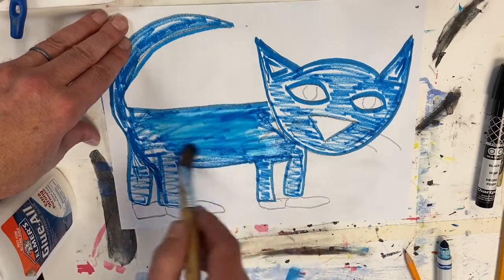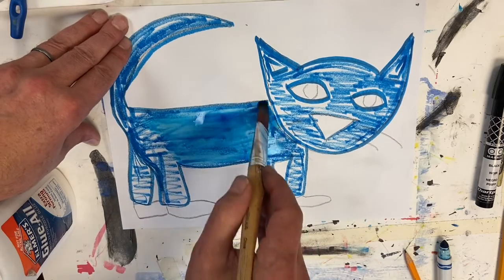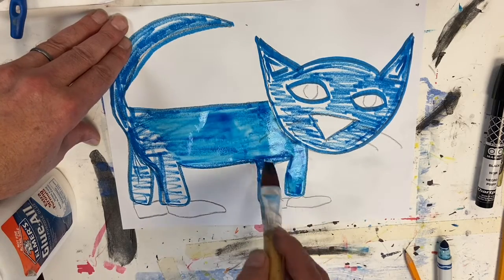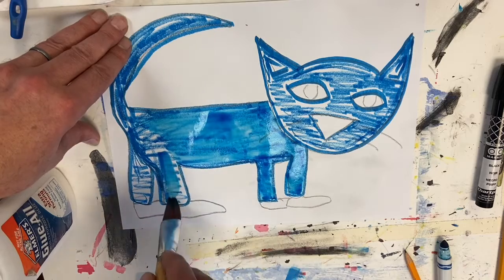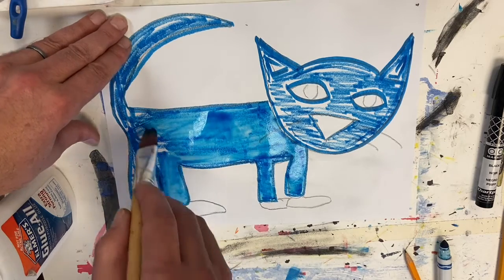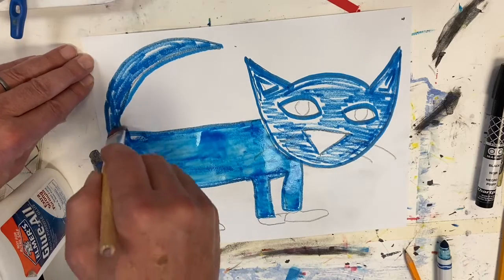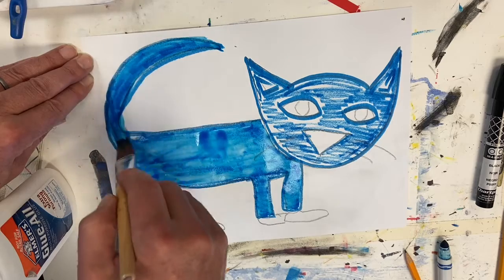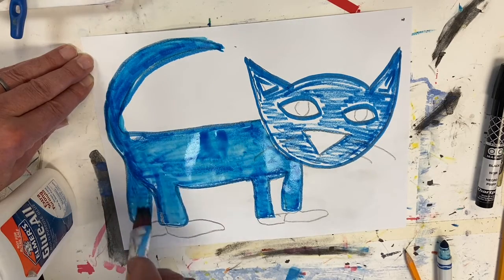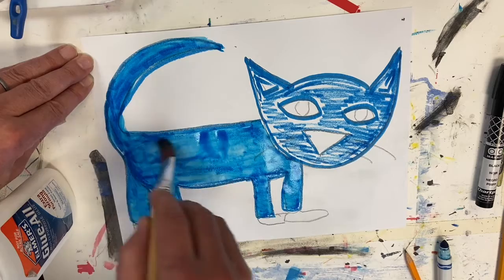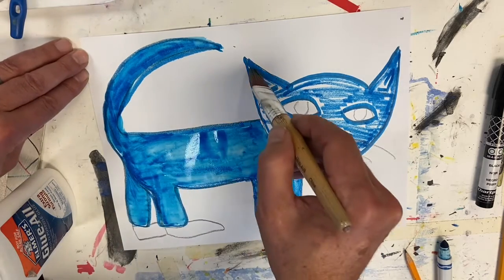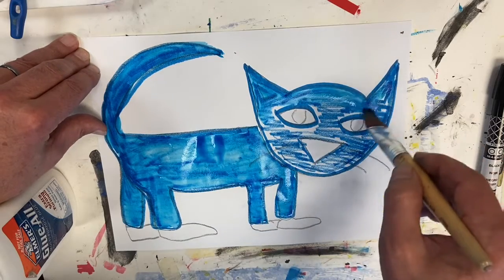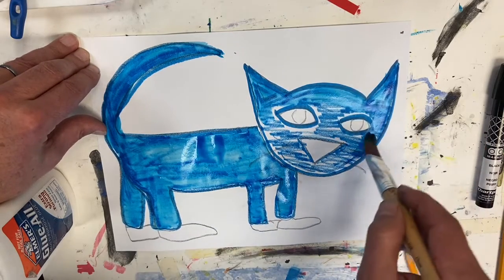Blending this. If I use too much water, I'll create a puddle, so I'm trying to be careful to stay inside the lines. I'm using this pretty thin white paper, like you might have at home if you have drawing paper. And it might wrinkle up, and I'll need to let this dry before I can go back in with my yellow or any other colors. So there's basically most of Pete the cat. I will go back over this when it dries, so I'm going to pause this video.